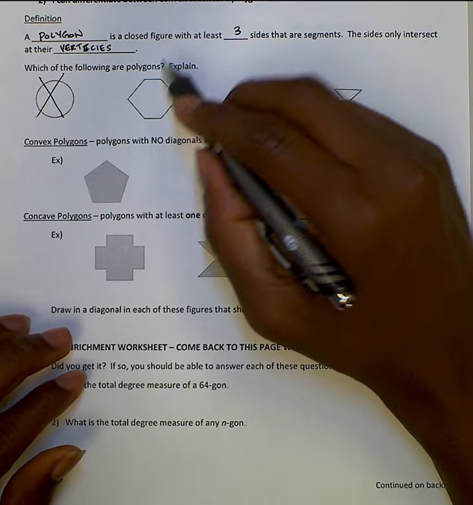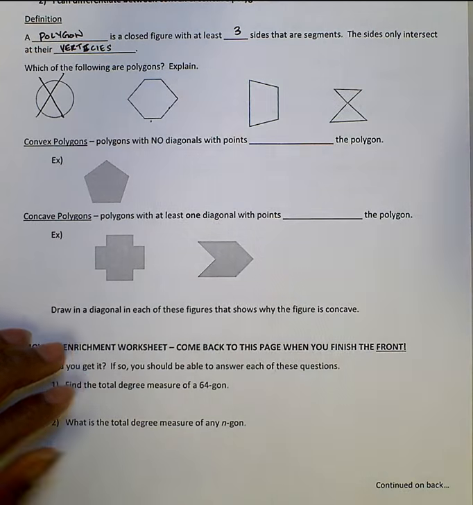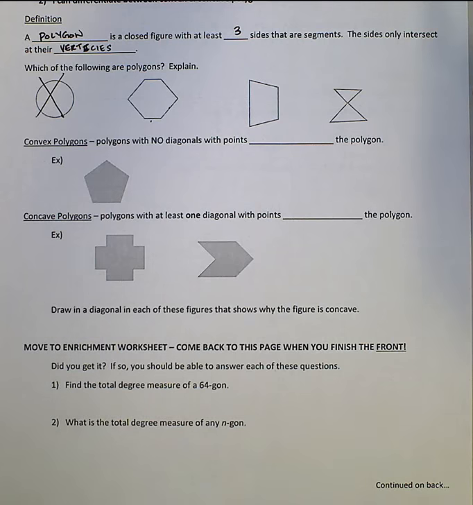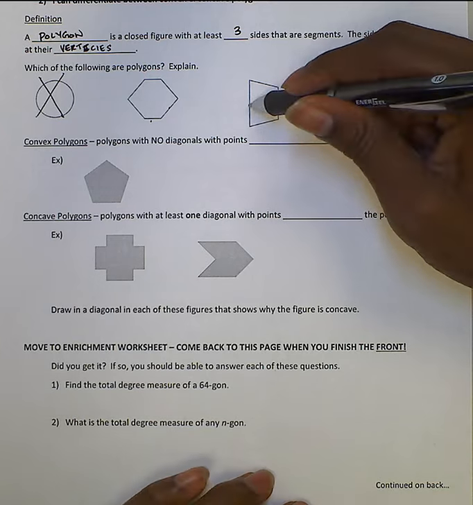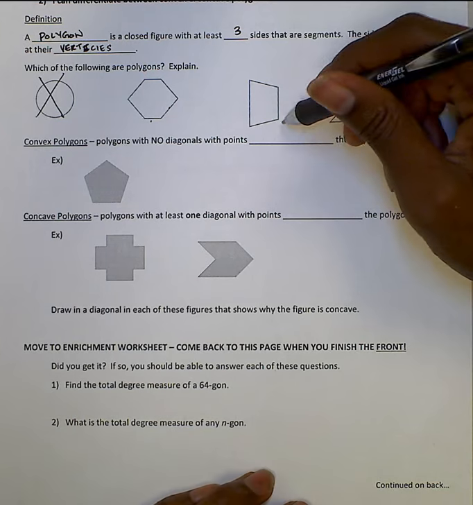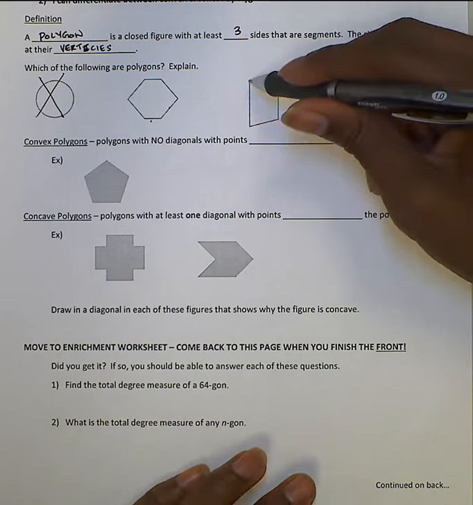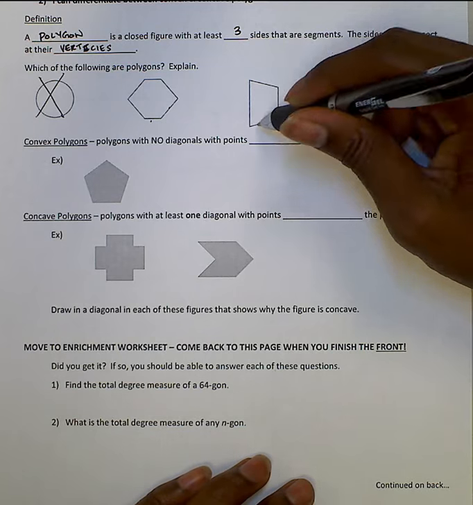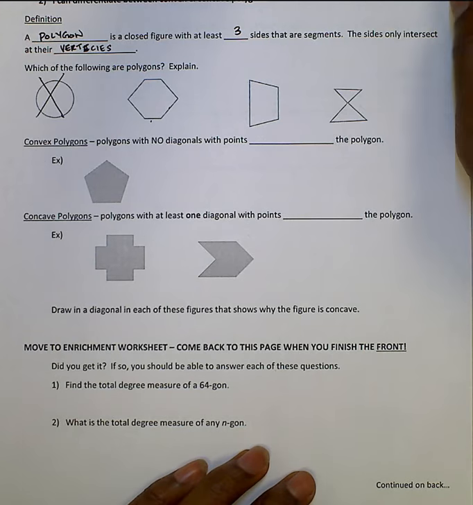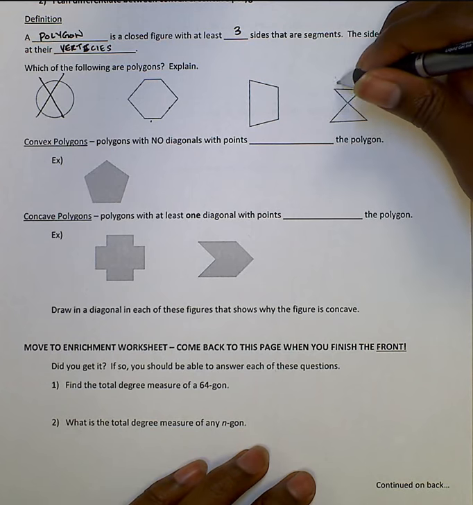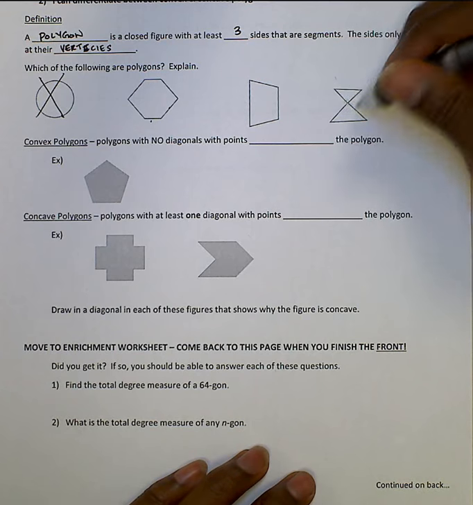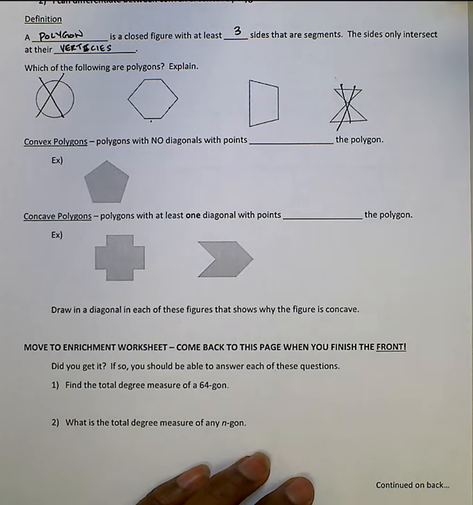1, 2, 3, 4, 5, 6 sides. This is a hexagon. All of its sides are segments. They only meet at the vertices. Works out. 1, 2, 3, 4. This looks like a quadrilateral. 4 sides. All meet at just the vertex. Works out. This one is not a polygon because the sides meet at a place that is not a vertex.